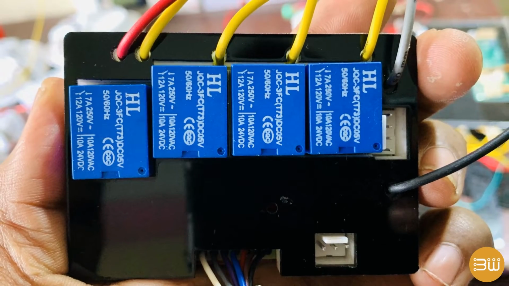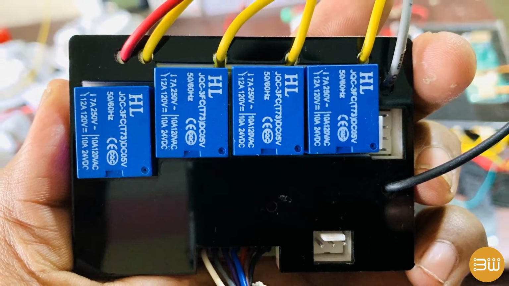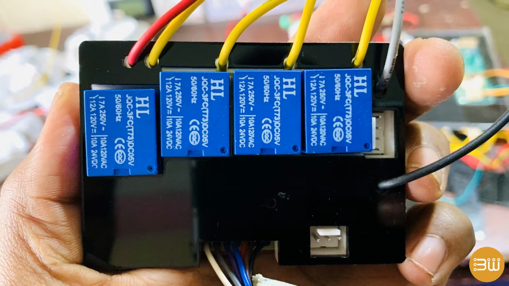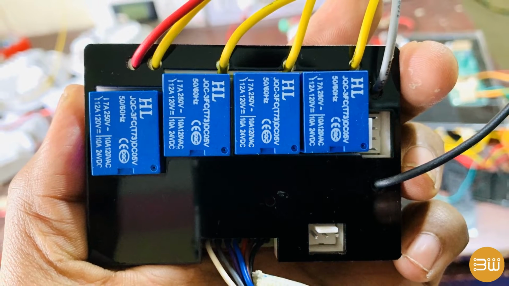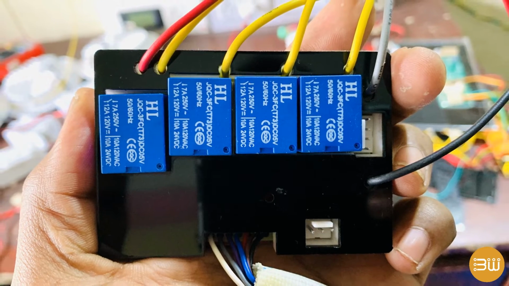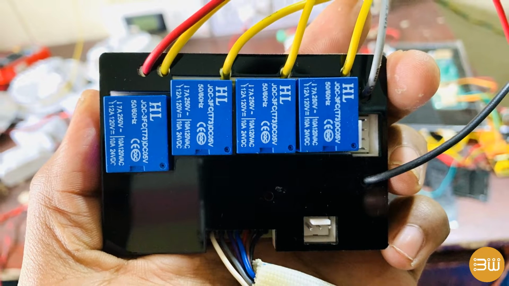Hello friends, in this video we will be discussing relay cards variants. Here we will understand how to choose variants with their code names. So let's get started.